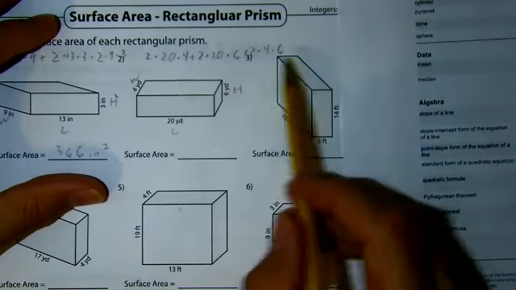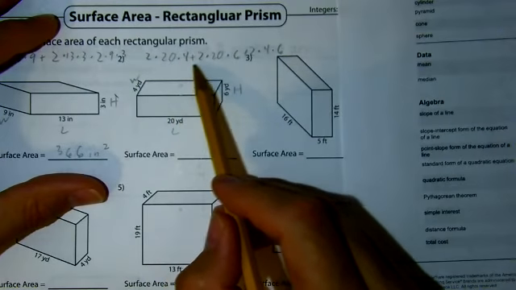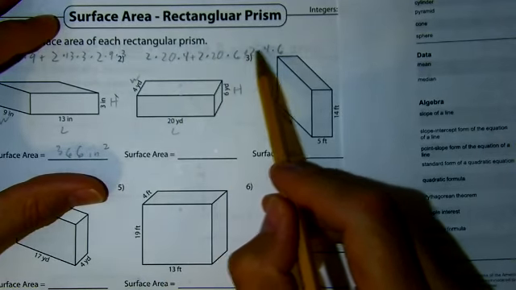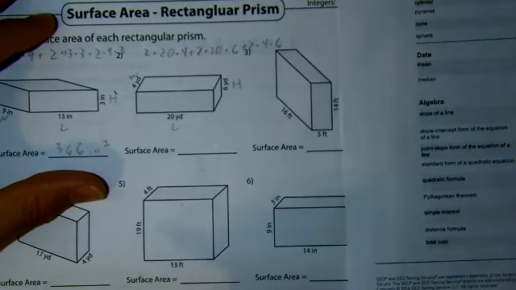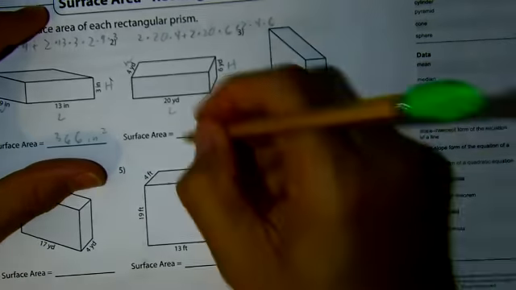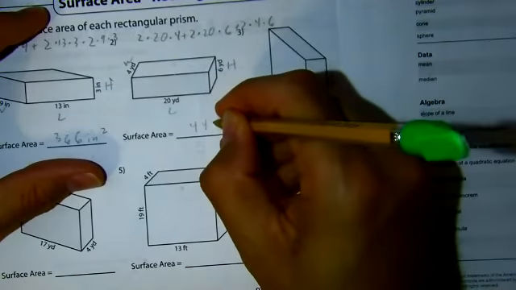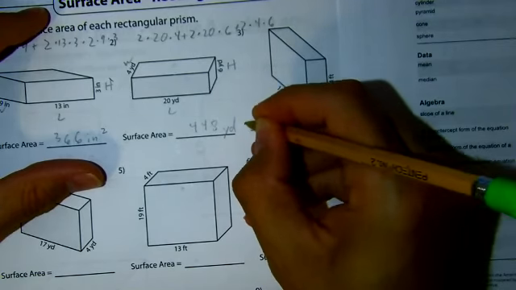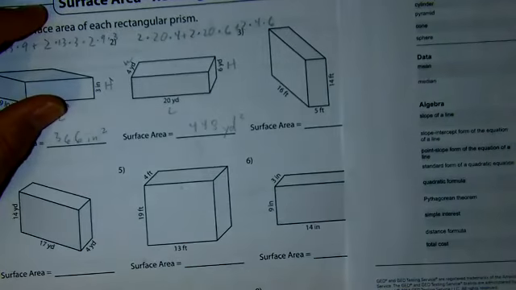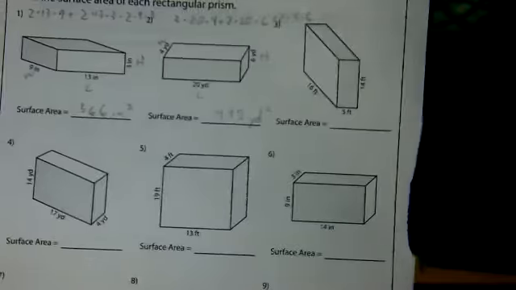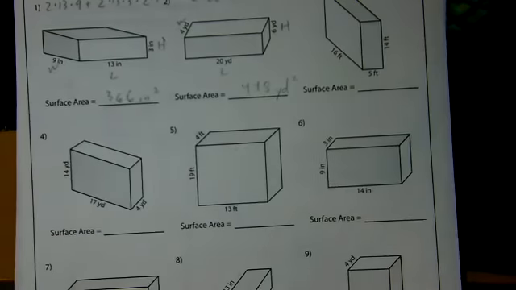Put all that on the calculator. 2 times 20 times 4 plus 2 times 20 times 6 plus 2 times 4 times 6. And you will get 448 yards squared. I'll leave the rest of this worksheet for you to do. The second sheet has answers on it.